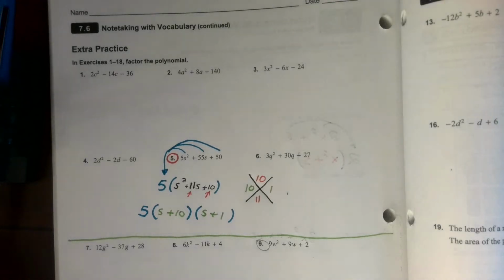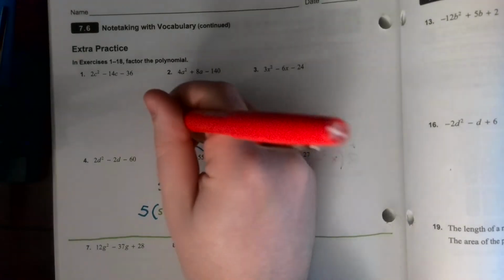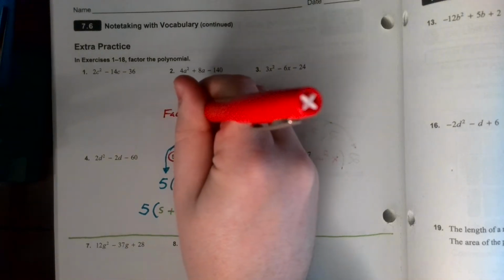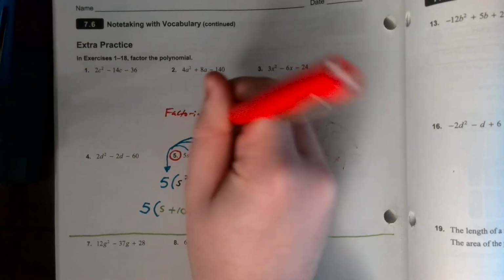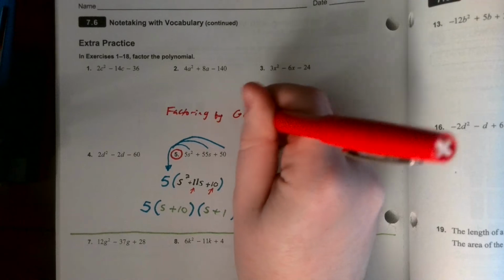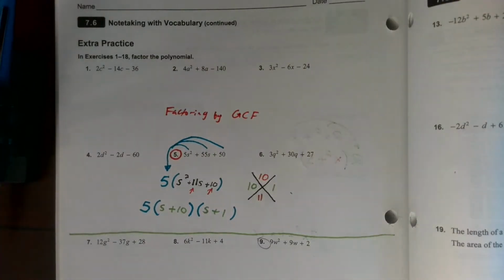This method has a name. We are going to call this factoring by GCF, by greatest common factor. If you can pull something out from all terms, you must pull something out from all terms.